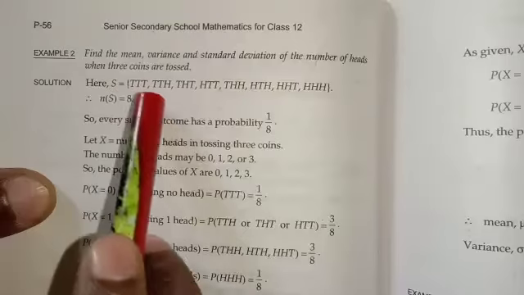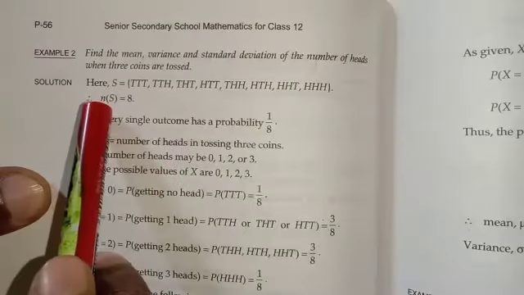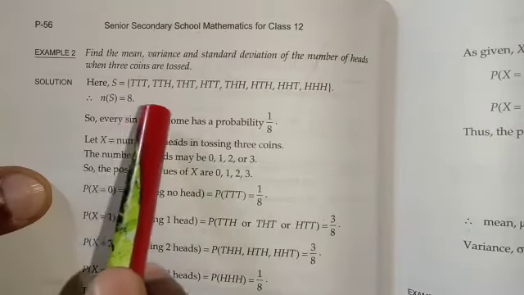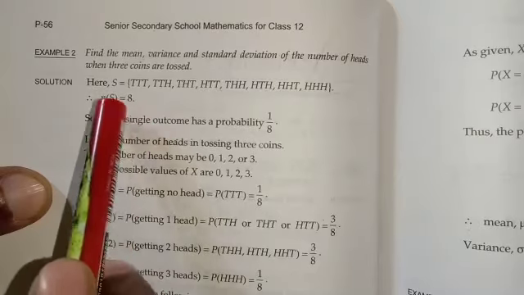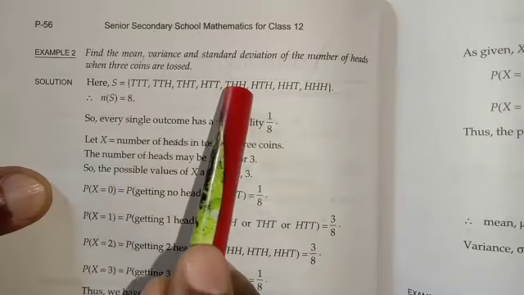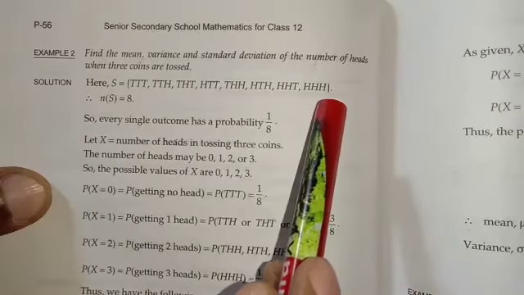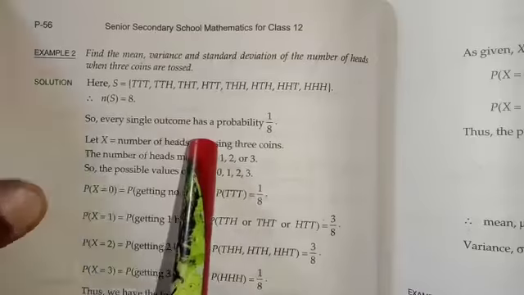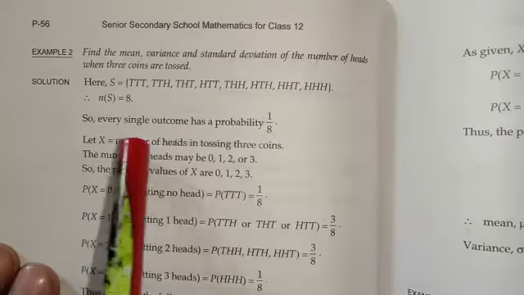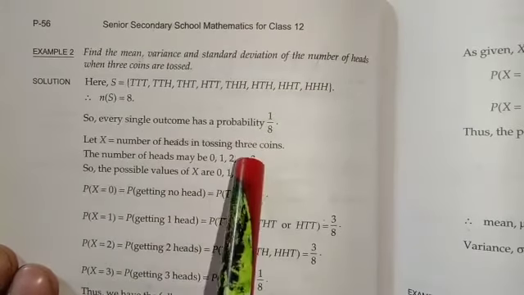When three coins are tossed, the total sample space will be 8, no doubt. You have to find the mean, variance and standard deviation of the number of heads when three coins are tossed. Every single outcome has a probability of 1 by 8.